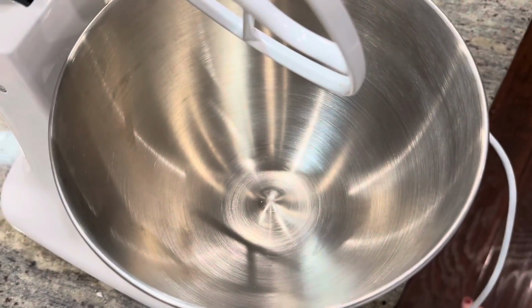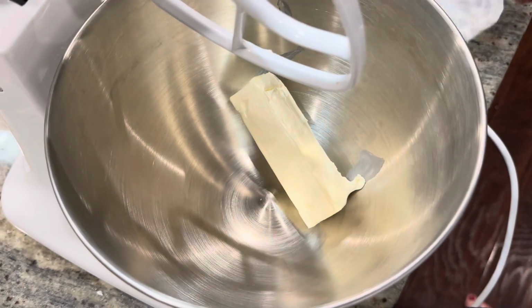Hey guys, so for my chemistry final, I've decided to make snickerdoodle cookies. So we're going to dive right in and we'll talk about the chemistry in each individual step. Right now I'm going to add butter and sugar to my bowl.